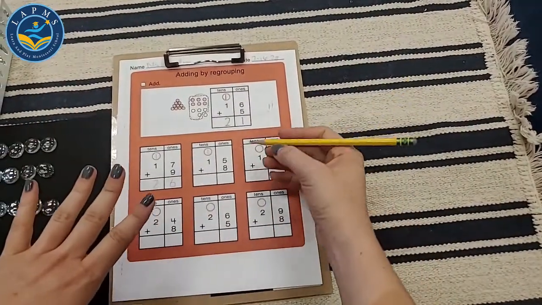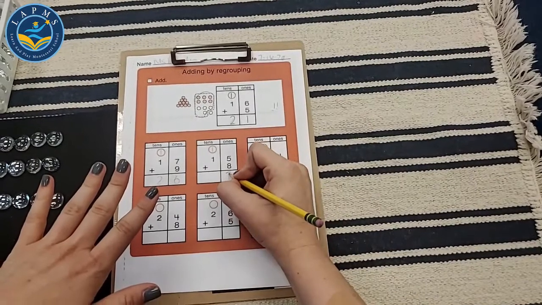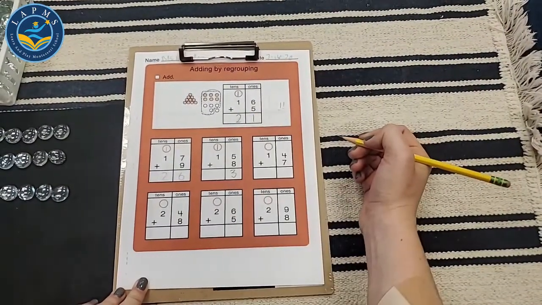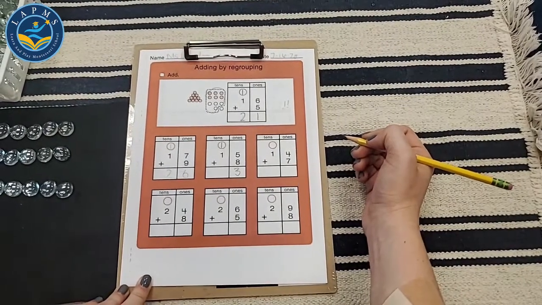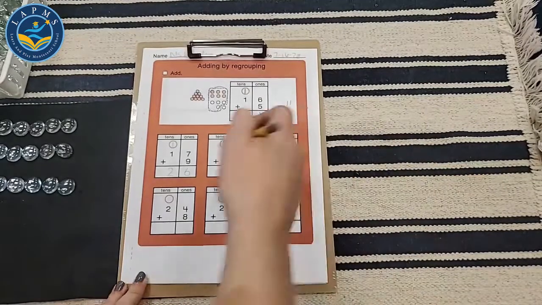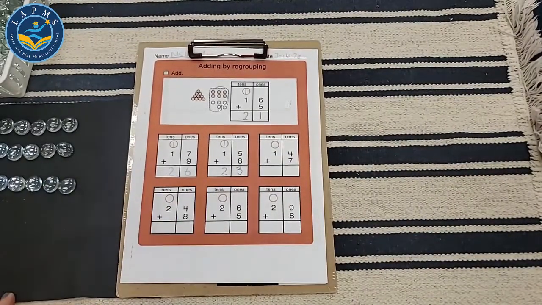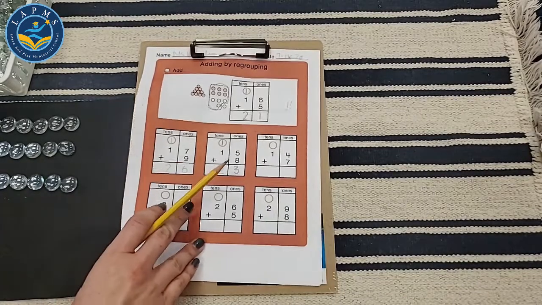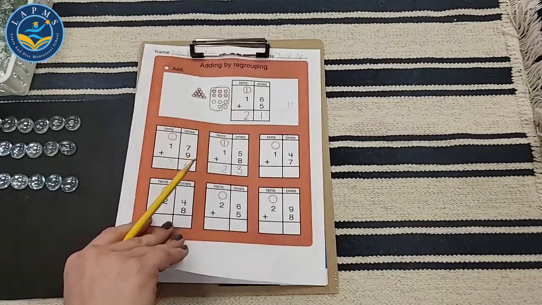So when we write 13, 3 is in the ones, and 1 is in the tens. 1 plus 1 is 2. 15 plus 8 is what? 23. Good job, everyone. Okay, let's jump to the other side.